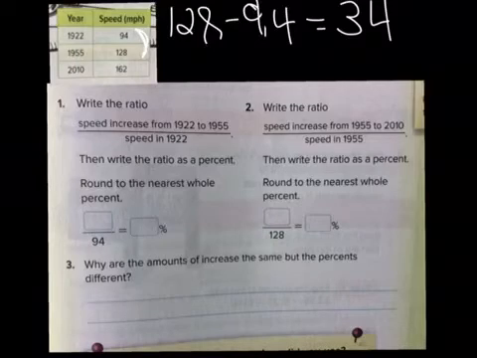So we have the number 34 right there. And we're going to divide that number by the speed in 1922, because we're trying to see how much it increased and what percent of this it increased by. So when we divide 34 by 94, we get 0.36, and as a percent, we all know that is 36%.